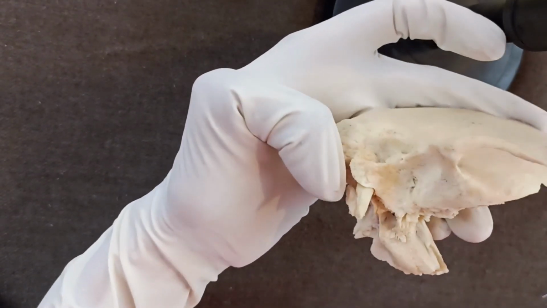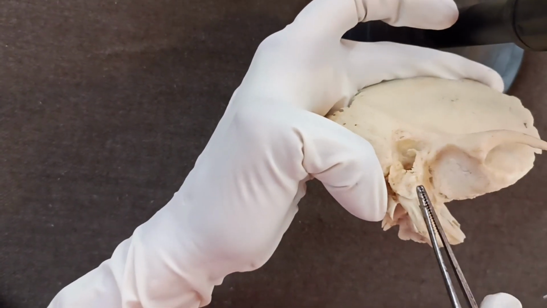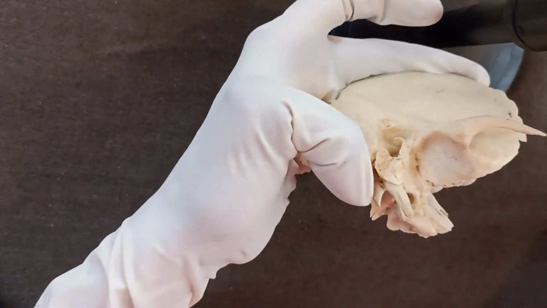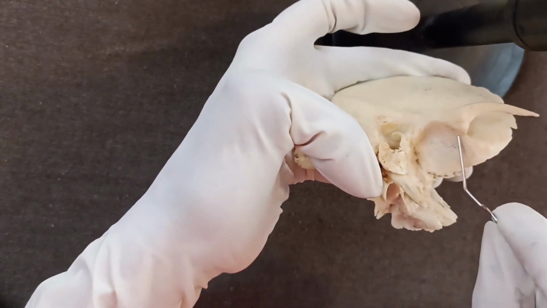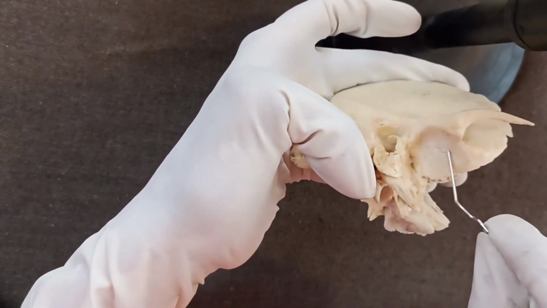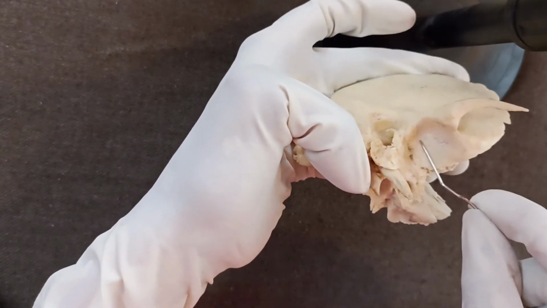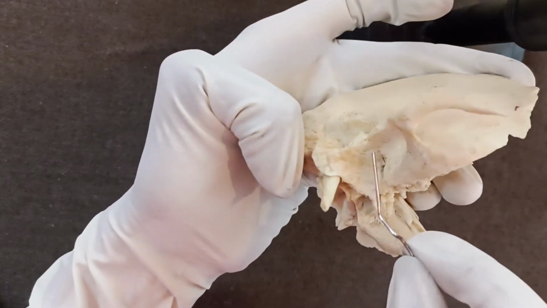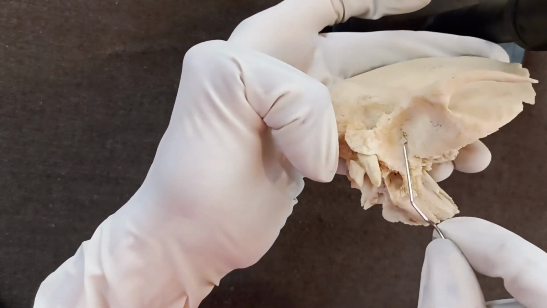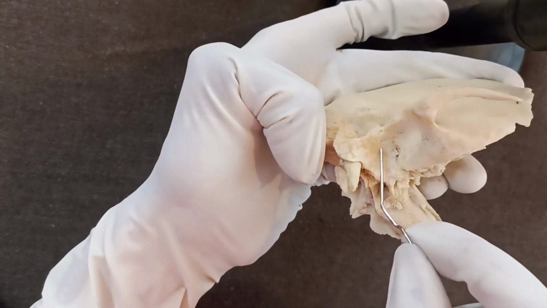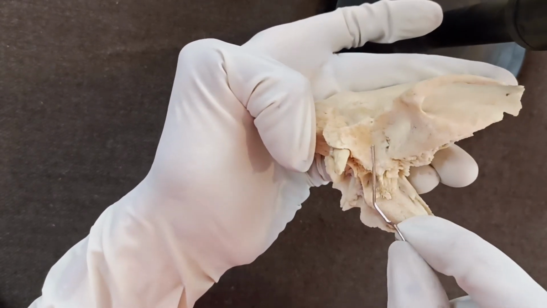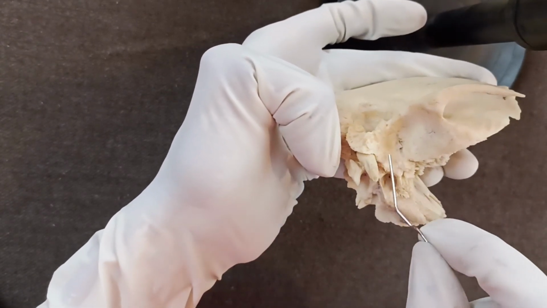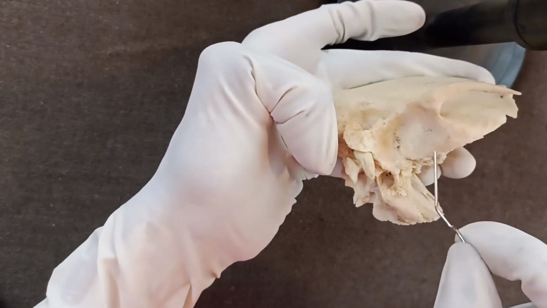Now come to this mandibular fossa. Mandibular fossa has two parts, an articular part in front. This is the articular part which articulates with the mandible, the condyle of the mandible, and it is formed by the squamous part of the temporal bone. Another part of the mandibular fossa is the non-articular part, and this is formed by the tympanic part of the temporal bone. So this whole area is known as the mandibular fossa.